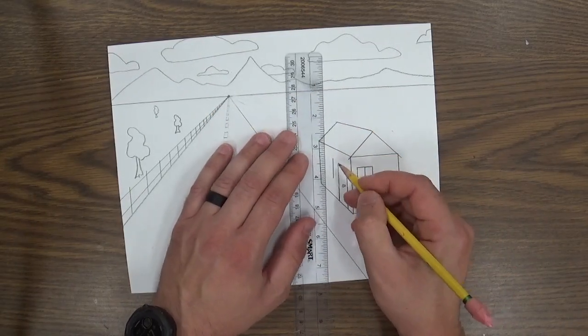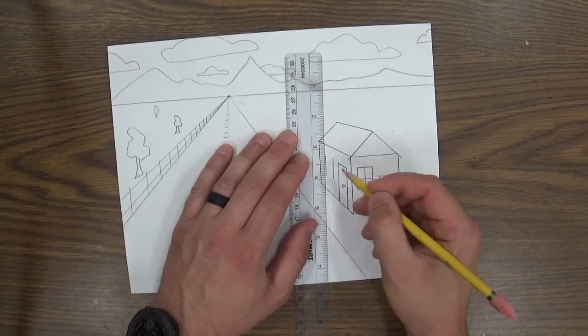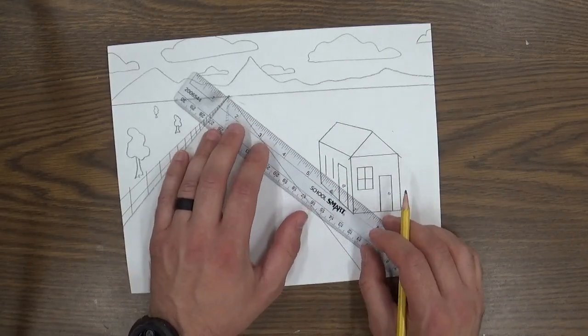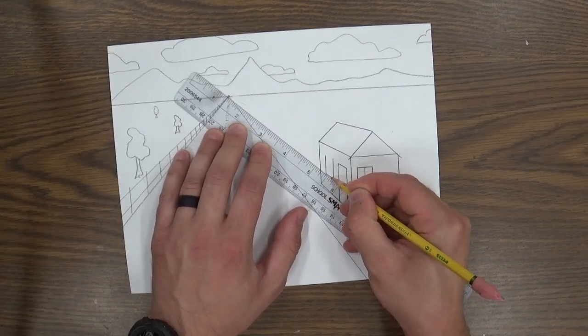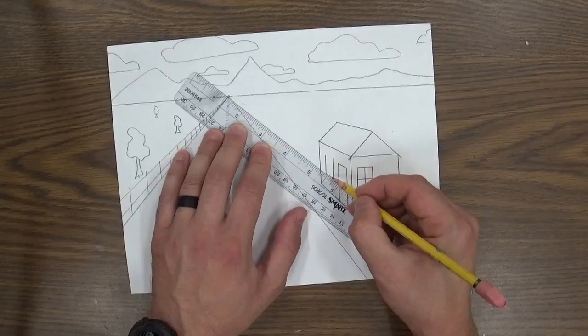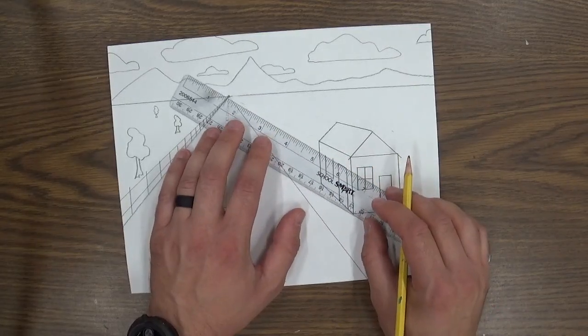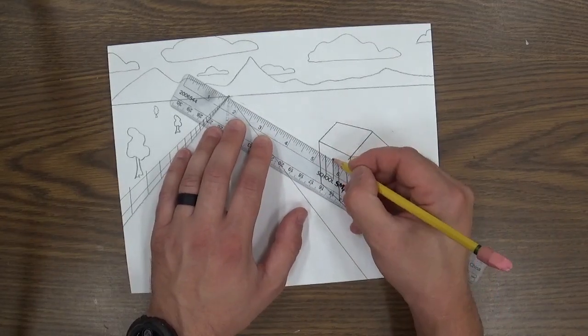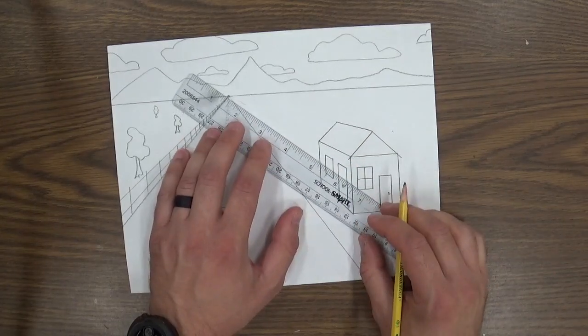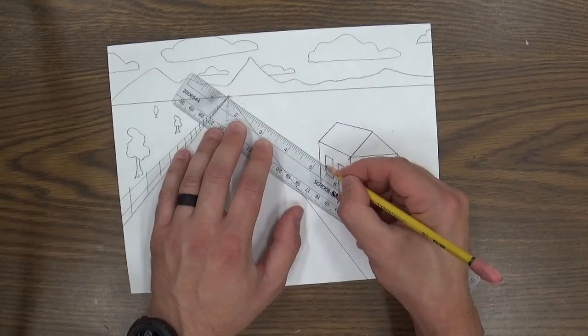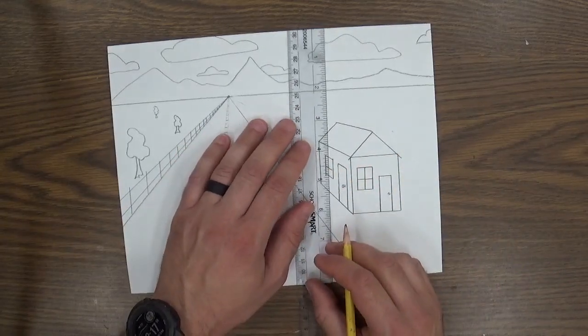Vanishing point always goes on the horizon. Any straight line that goes away from you, like the bottom of this window, has to point to the vanishing point. It doesn't have to go all the way to it, it just has to point to it. So this is a little more advanced than what we did last class, but you guys are ready for it. So there we go. There's my window on the sidewall pointing toward the vanishing point.